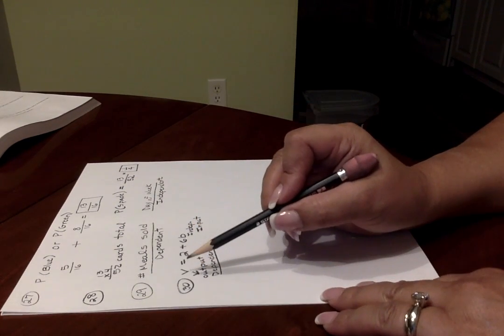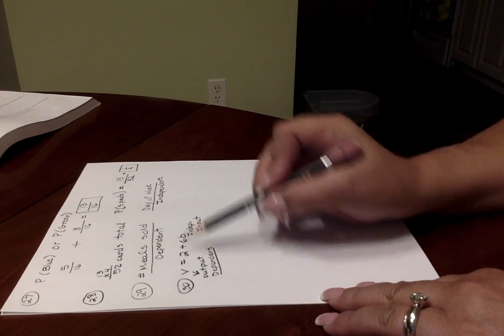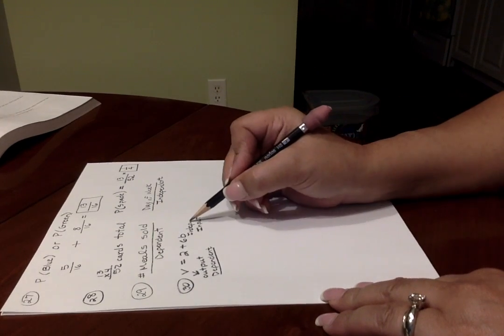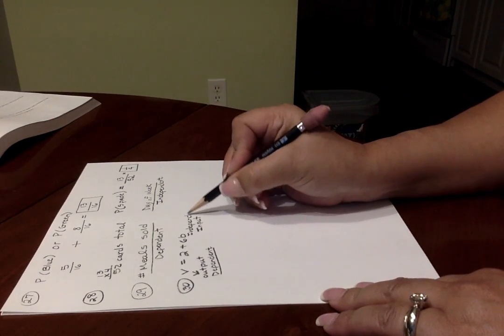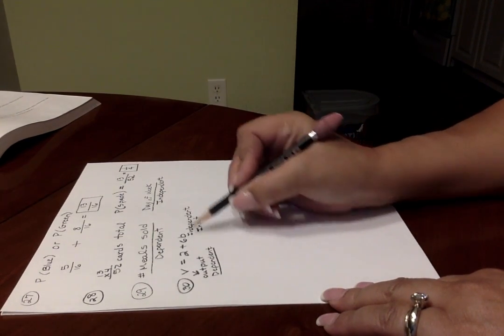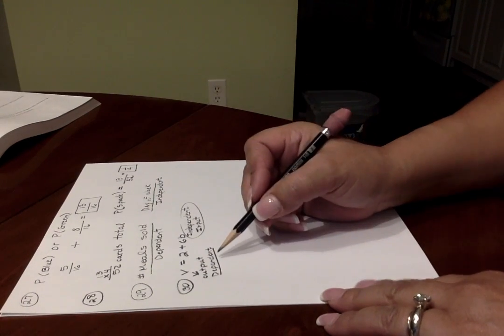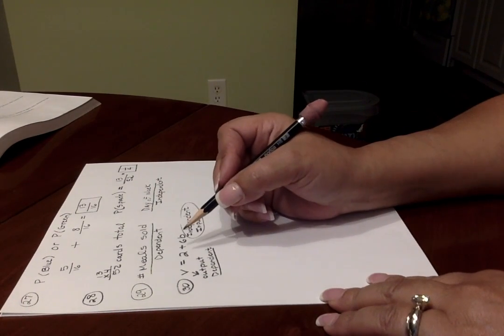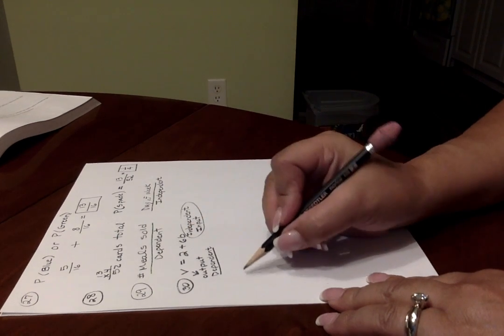And then this answer waits to see what comes of the calculation. So this is the independent variable, which is what they were asking for. So B.